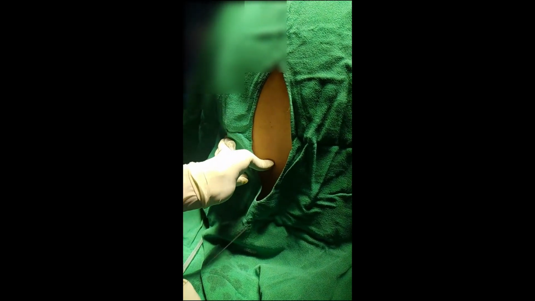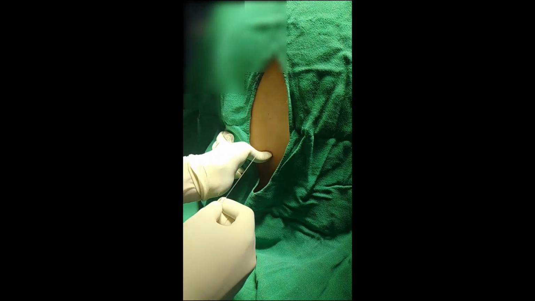Now palpate the lumbar space. Make sure you are in the L3, L4 or L4, L5 space. I am using L4, L5.